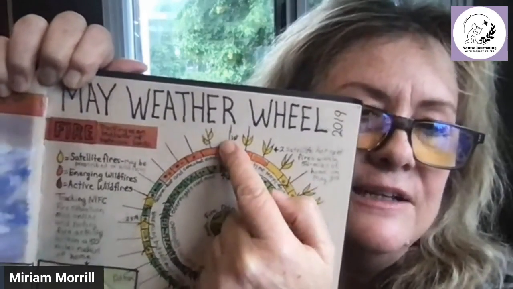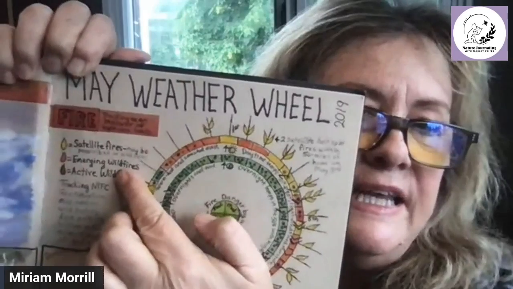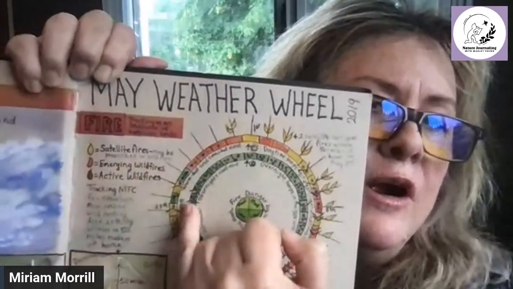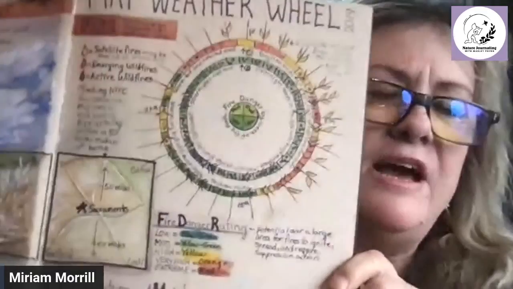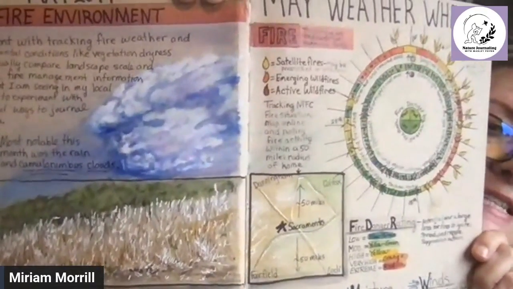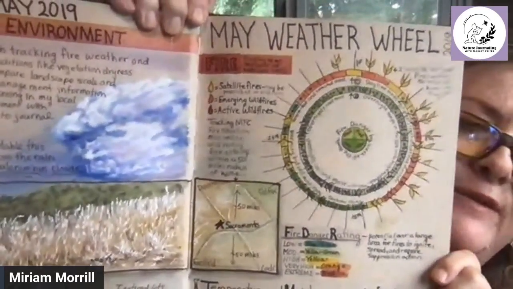I had these little codes for basically what came out of a certain temperature range. So that was one example of what was important that month: dry grasses, and thunderstorms coming through in the spring, and these monthly ways of tracking it.